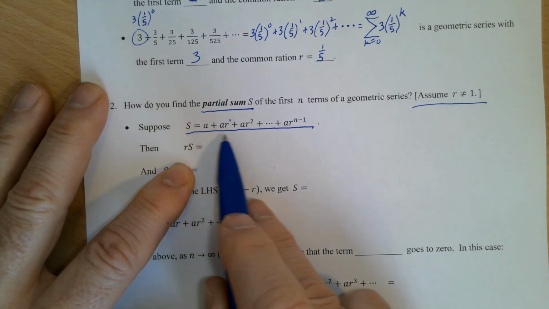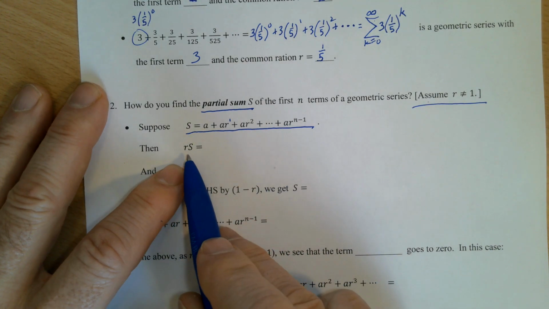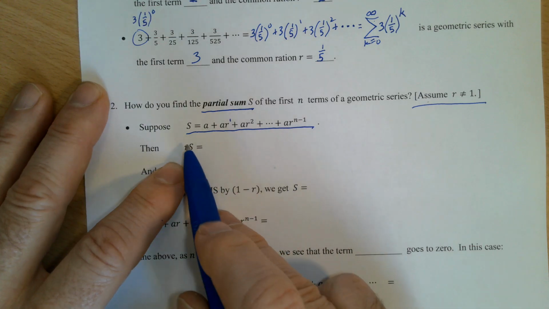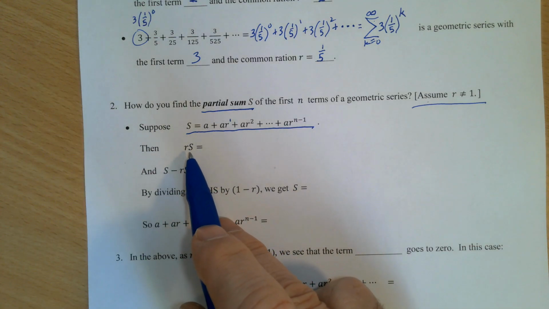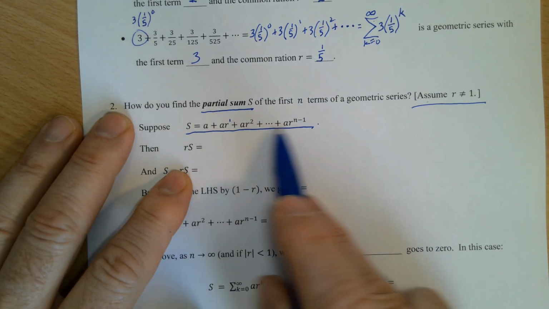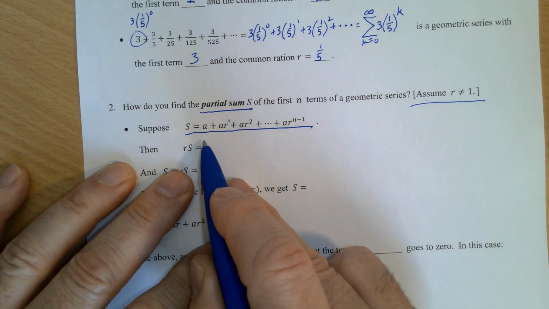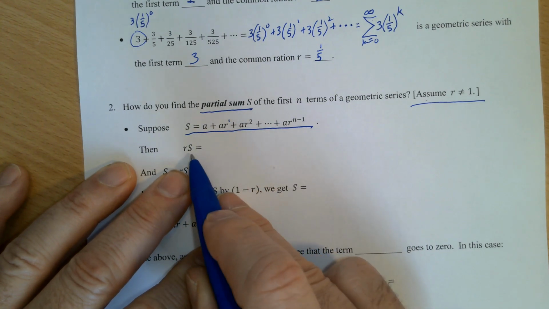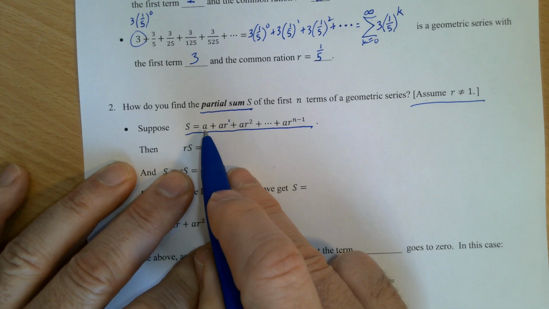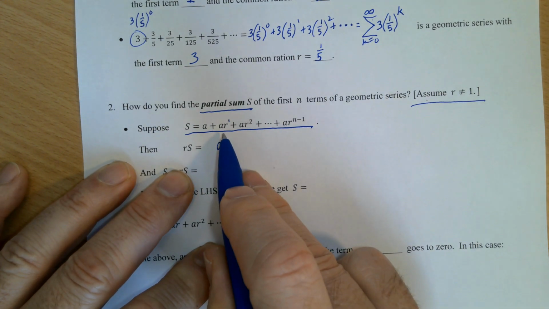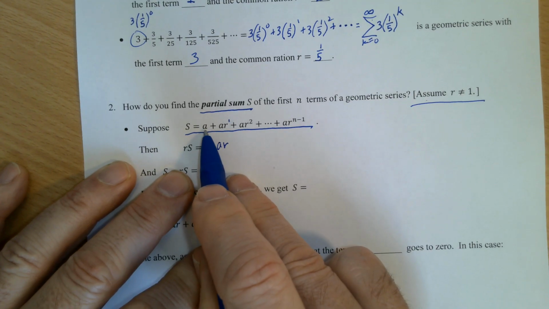Okay, suppose that's the sum. Then what would happen if I multiplied r by the entire sum? I'd get rs, and on the right side, I need to multiply everything by r. I'm going to write the first term, r times a, which would be ar, right underneath. So a times r is ar.